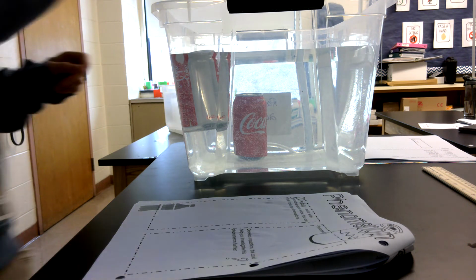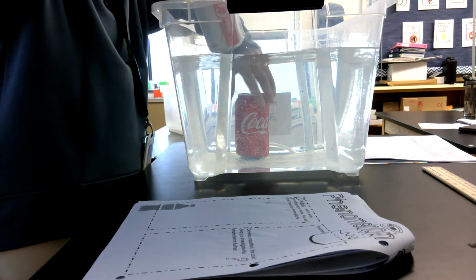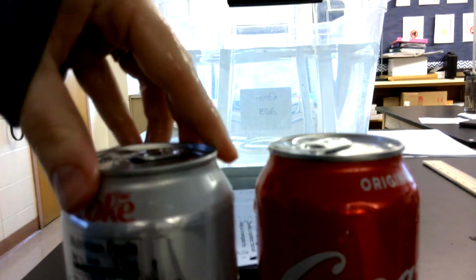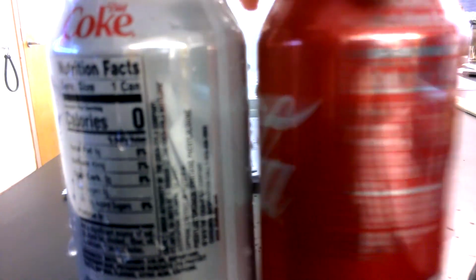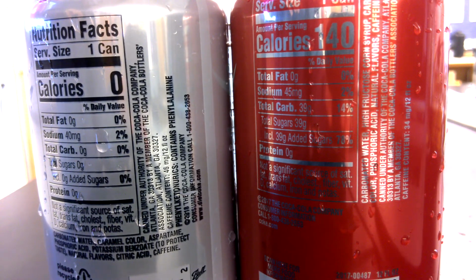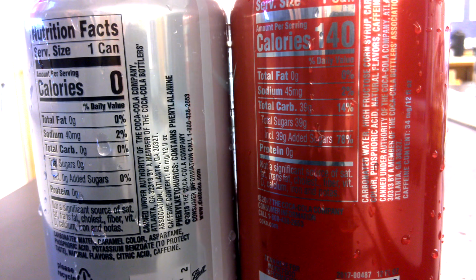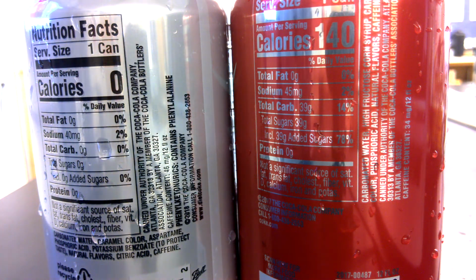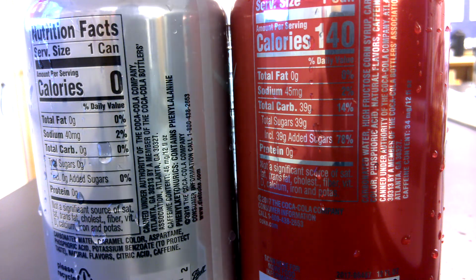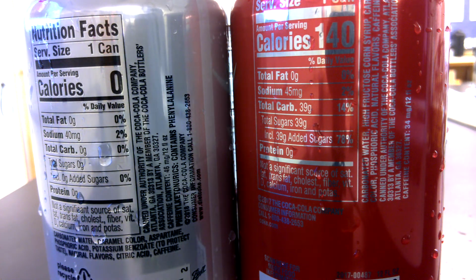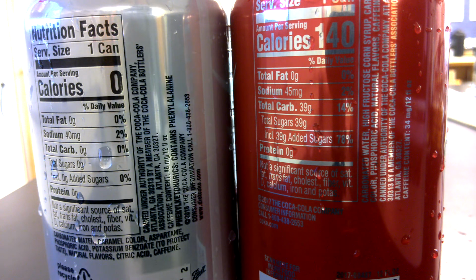So we think there's different ingredients? Let me take a look at that. Well, the can, you can't really read it well. Diet Coke has no calories. And it has no sugar. There we go, I got it a lot better. Okay, so looking at that, I'm in the reflection, so I want to move. What do you guys notice that's the same or what is different about these 2 cans? Okay, so you can write your observations below your drawing.